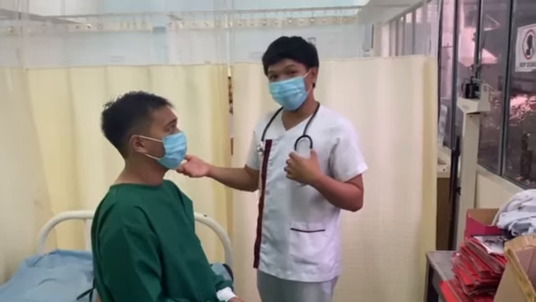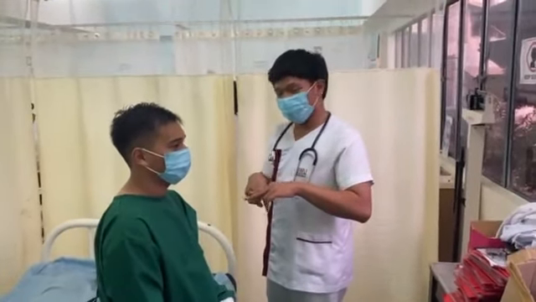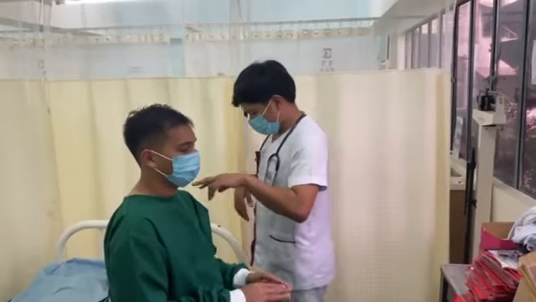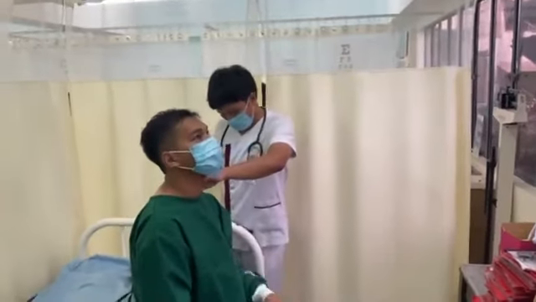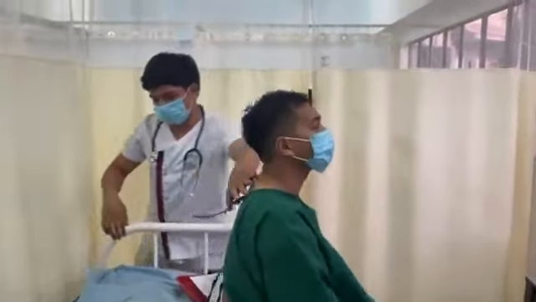Next is to percuss over the posterior and lateral lung by using the zigzag pattern.